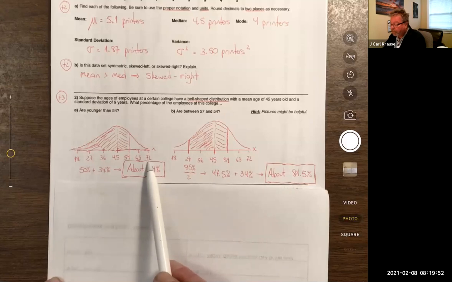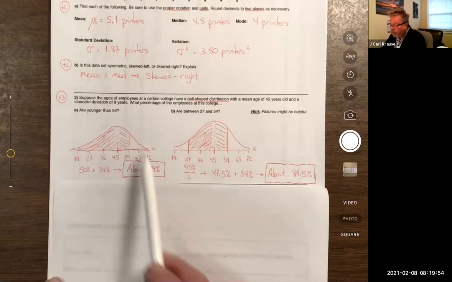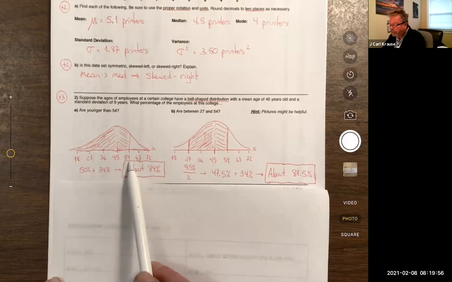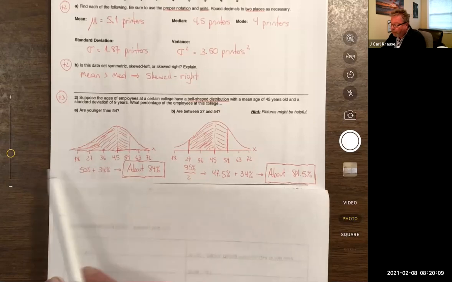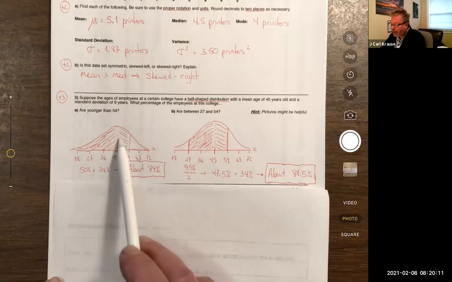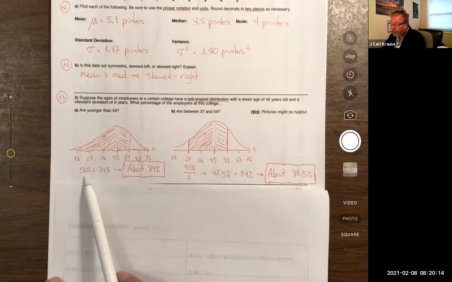72 years old. All right, now, younger than 54. So there's 54 right there. And so I've shaded all of the area to the left of that 54. And I need to figure out, okay, well, what chunk is that? I know that to the left of 45, this left half over here, that's 50%.